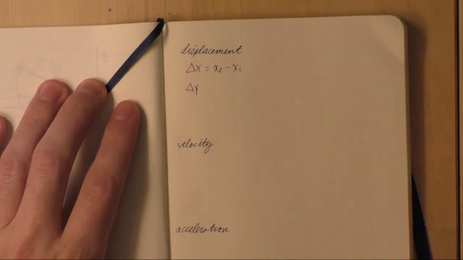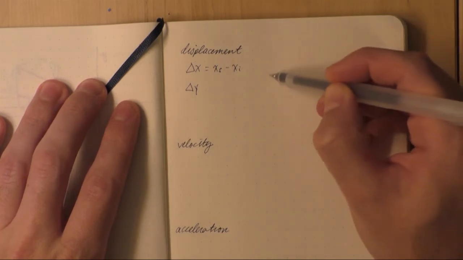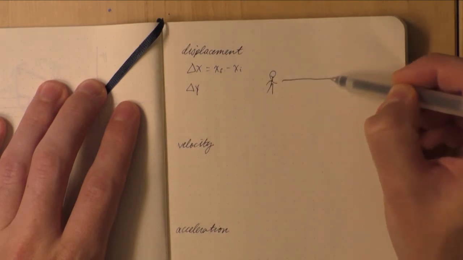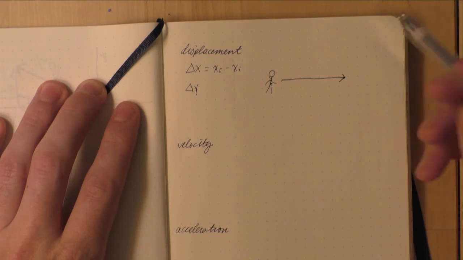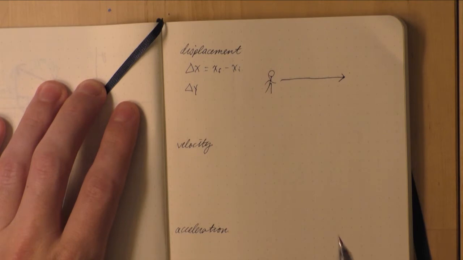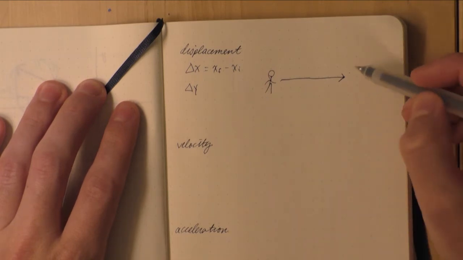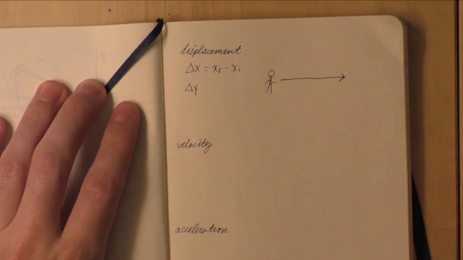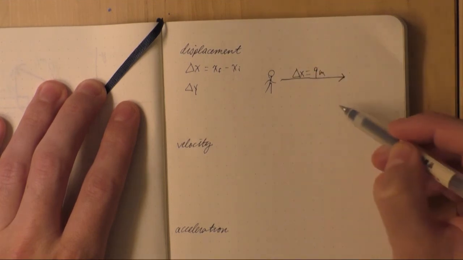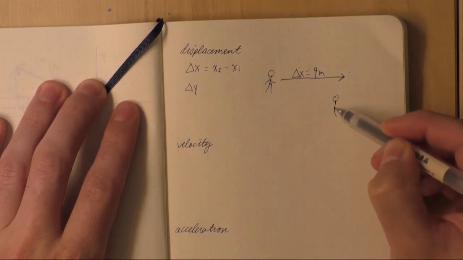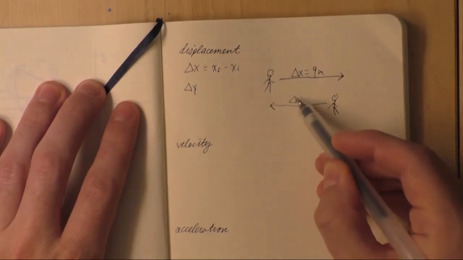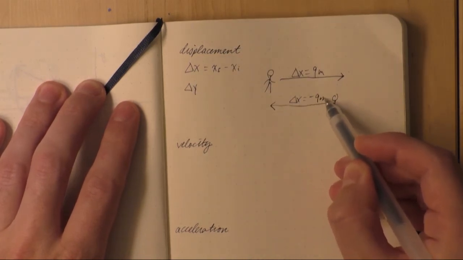And in practical terms, when we have something that moves, like here's a person, and they are moving to the right, their displacement will be wherever they ended up minus wherever they started. So if somebody walked 9 meters to the right, that would mean that their displacement is 9 meters. If they walked 9 meters to the left, that would mean that their displacement would be negative 9 meters.